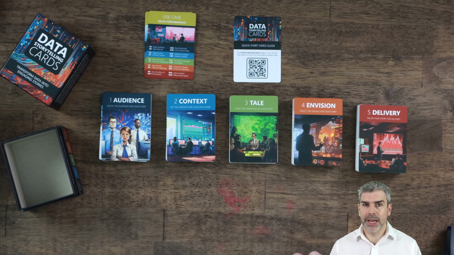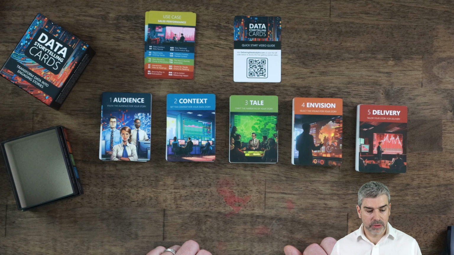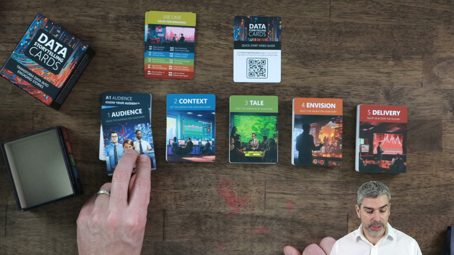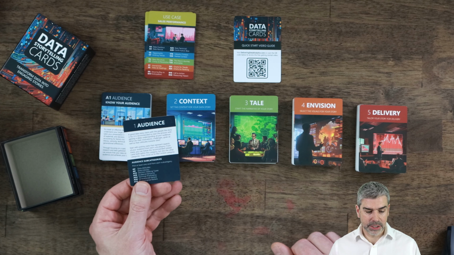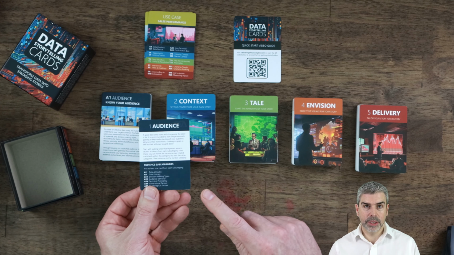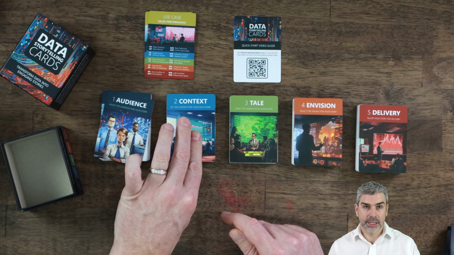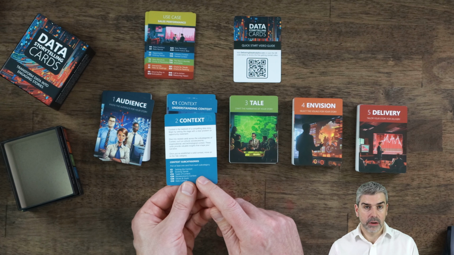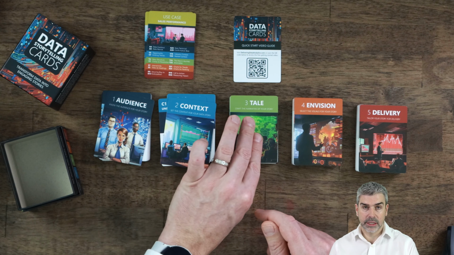There are 2 subcategories within each of these decks of cards. The first thing we want to look at is to understand what are the subcategories within each category. You can find what the subcategories are simply by flipping the title card over, and it has the list of what the subcategories are. You'll notice that is the case for all of the cards. Audience, context, tale, they're all the same. So you flip the title card over and you'll see what subcategories are in there for you to start to consider to help you craft your data story.